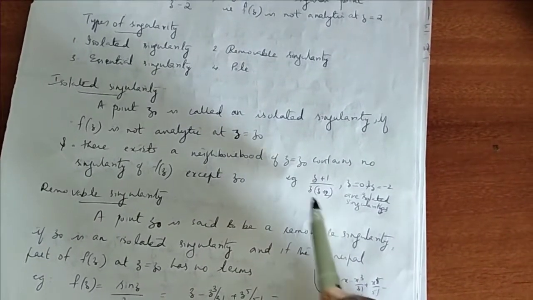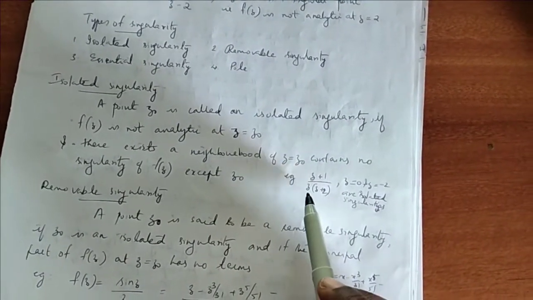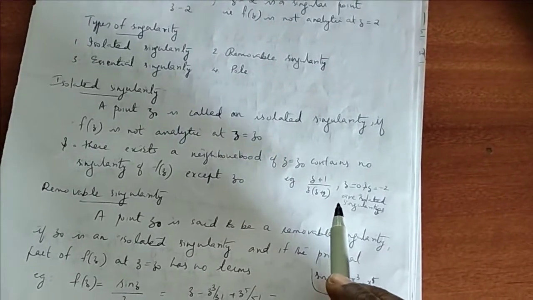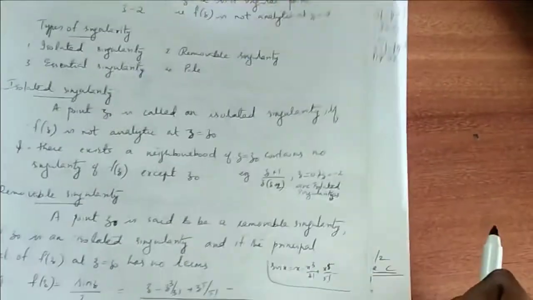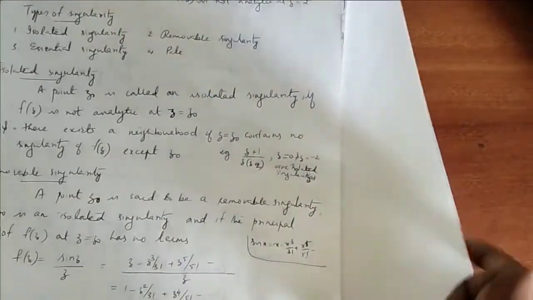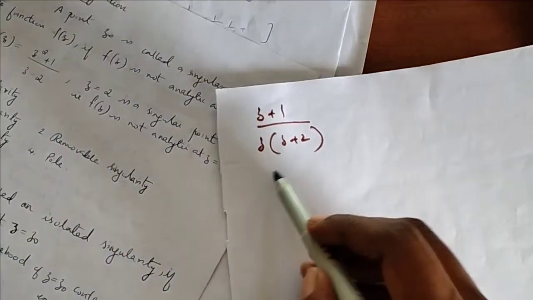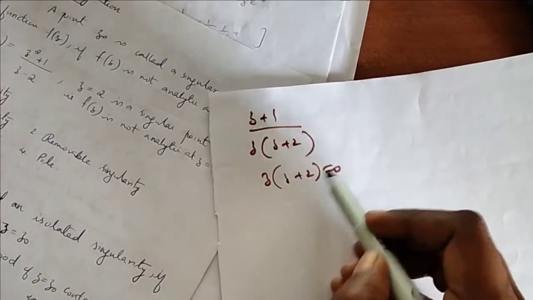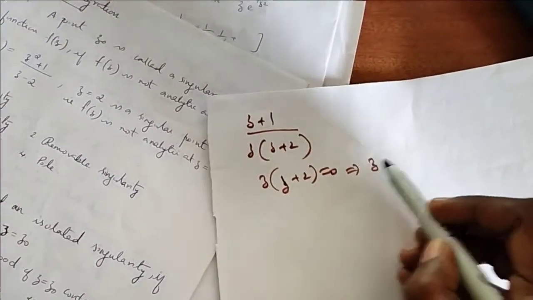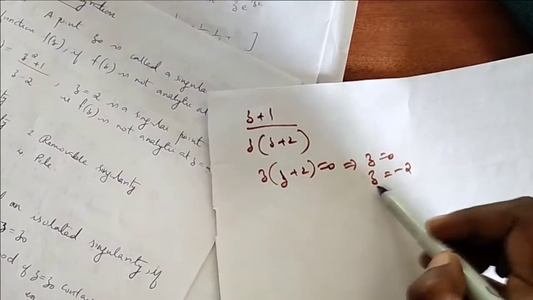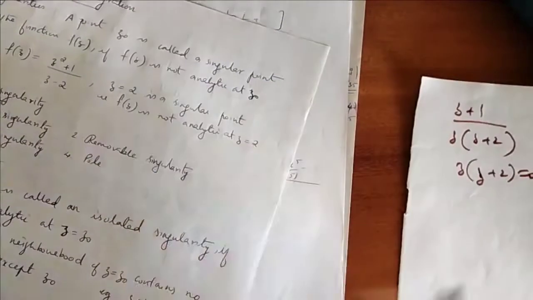For this function, the denominator is z into (z plus 2). If you put z into (z plus 2) as 0, either z is 0 or z is minus 2. So these are the singularities, and these are isolated singularities.